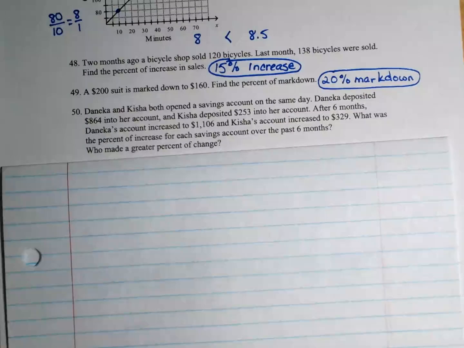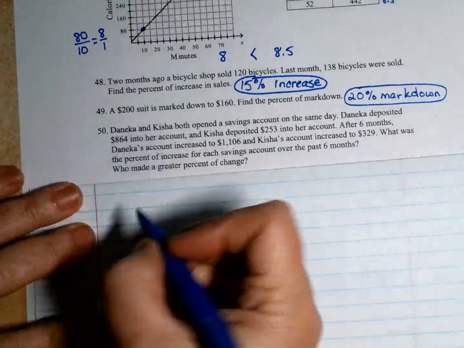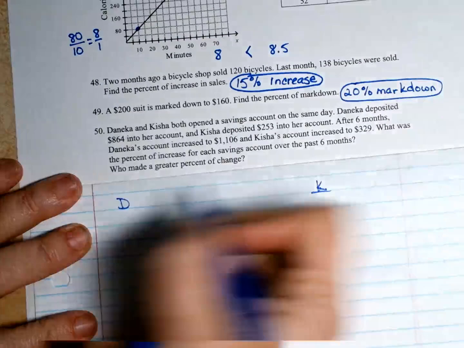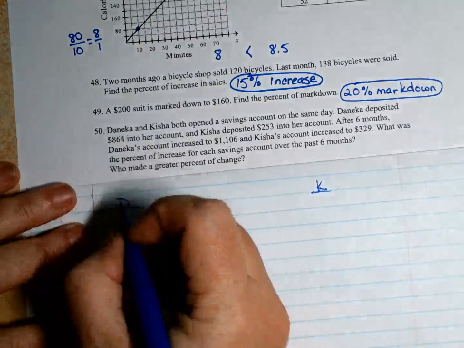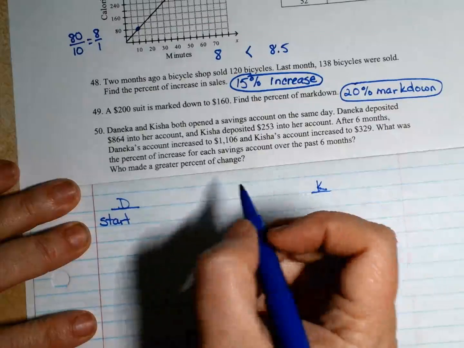Oh, so many words. All right, let's break it down. We'll do Danica, and we'll do Keisha. Okay? Her start was $864.